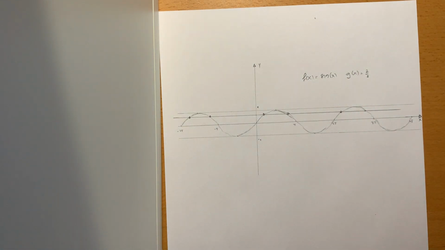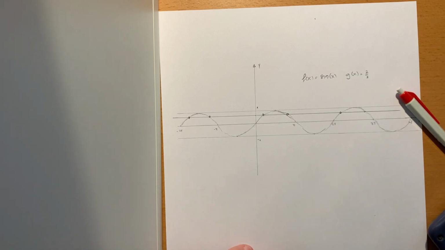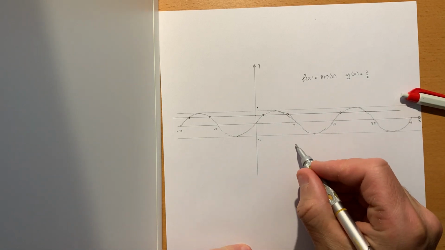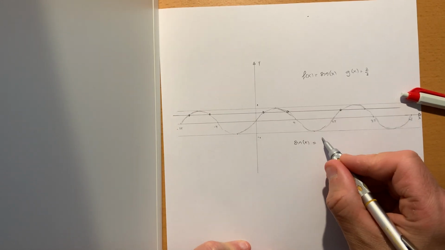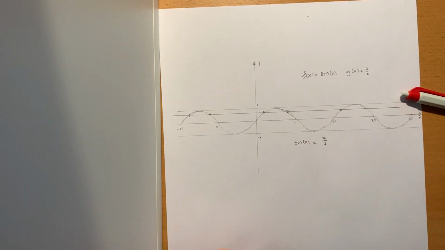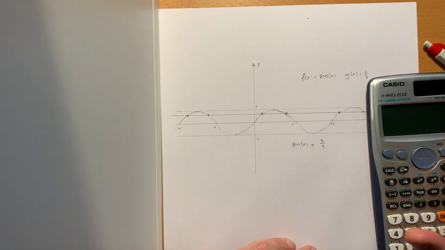Now look, we need a calculator for this because we need to set these two equal to each other. And sine of x is equal to 2/3. We don't have this value memorized, so we need a calculator for this.